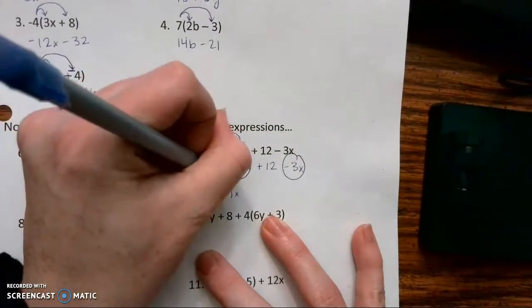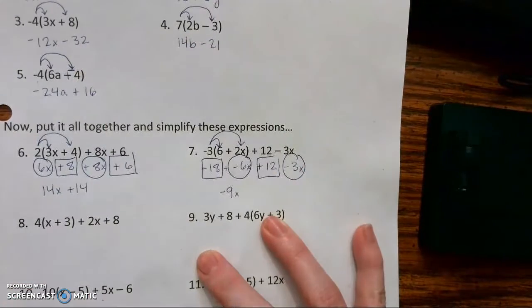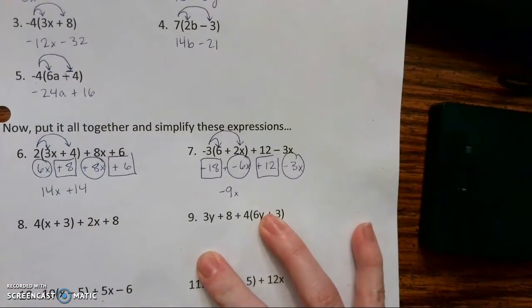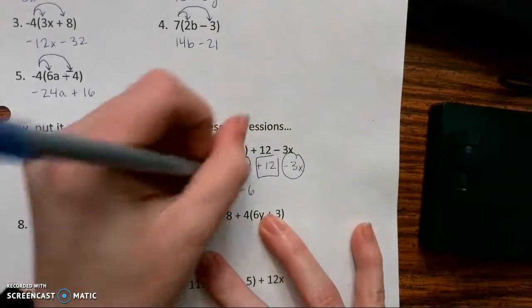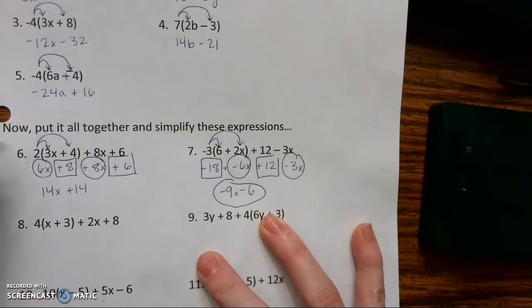And then if I look at my constants, I have a negative 18 and a positive 12, which would give me negative 6. So this would be my simplified expression.